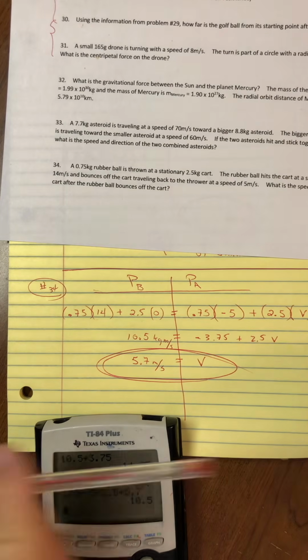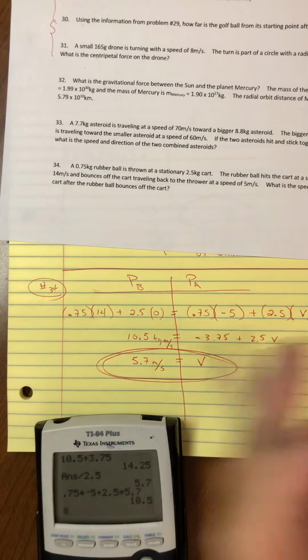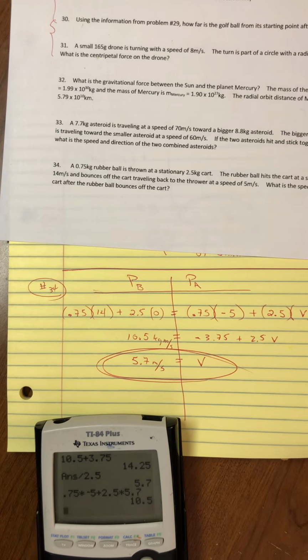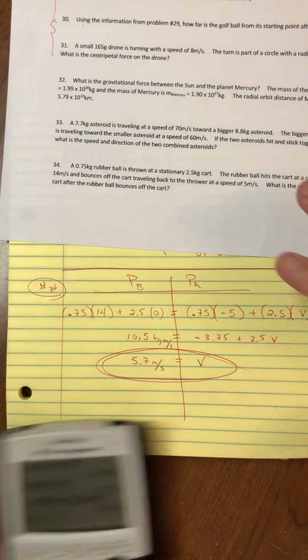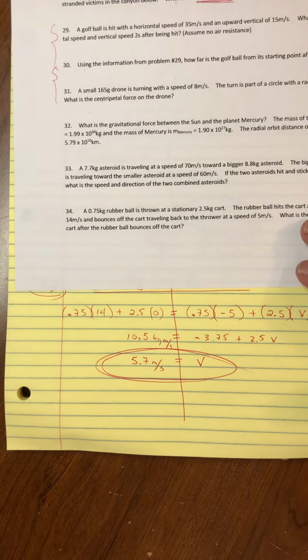So obviously, if the ball goes backwards, the cart's got to go that way in order to keep the momentum in the positive direction.